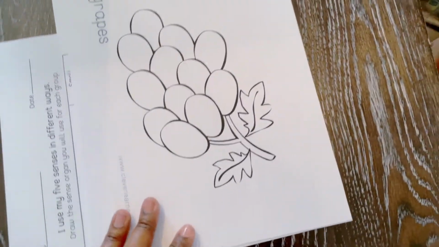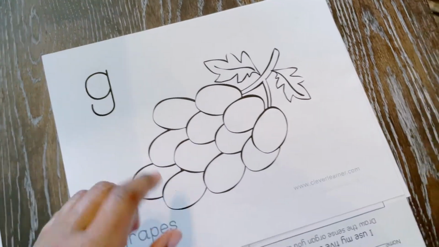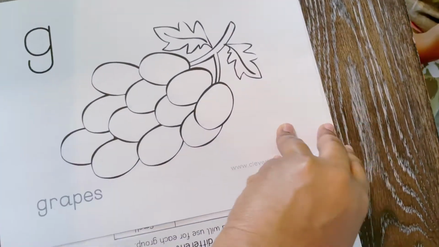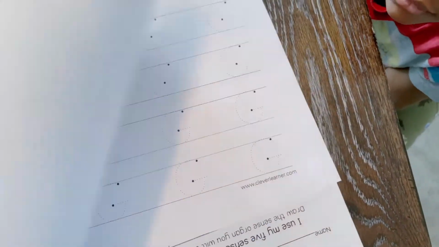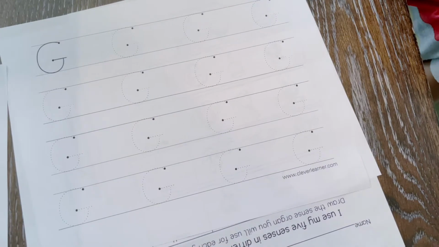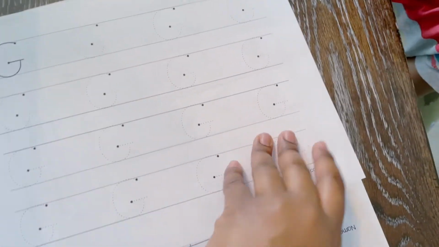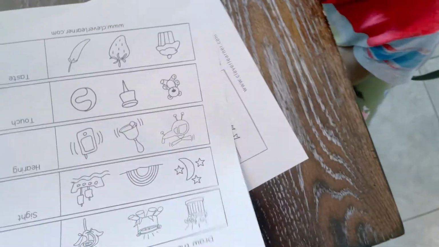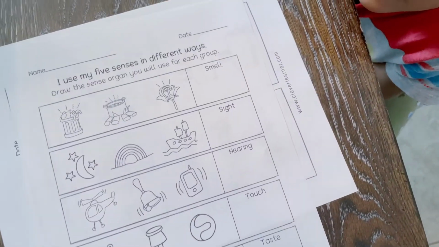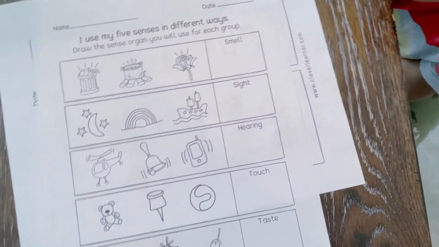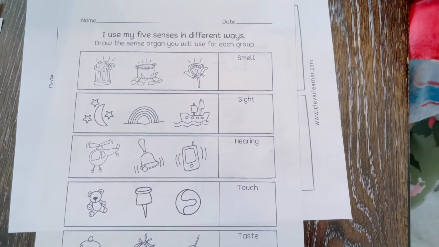So for my daughter, we are going over the letter G today, and she's going to be coloring these grapes. She is also going to be tracing the letter G, both lowercase and uppercase, because her name starts with the letter G. And we're going to do each letter of her name. Then we're going to be doing, like I said, a science activity today where we talk about our 5 senses. And I'll go into more detail about that later.